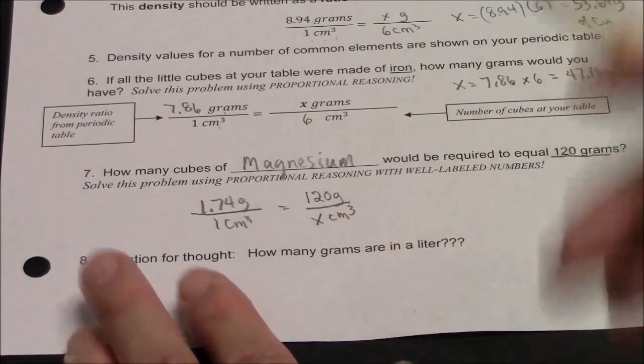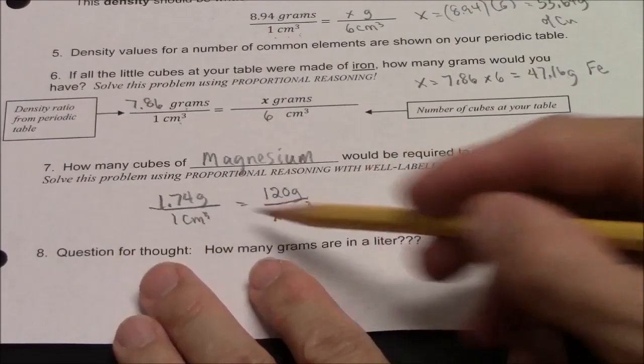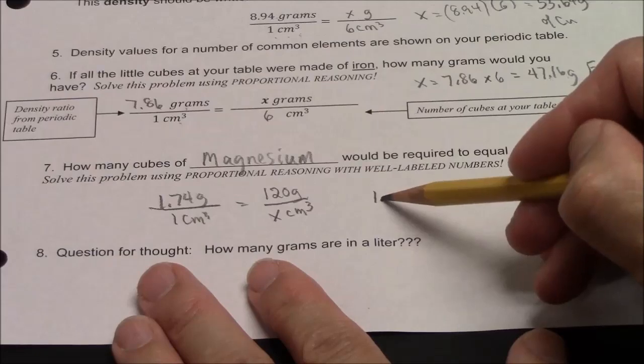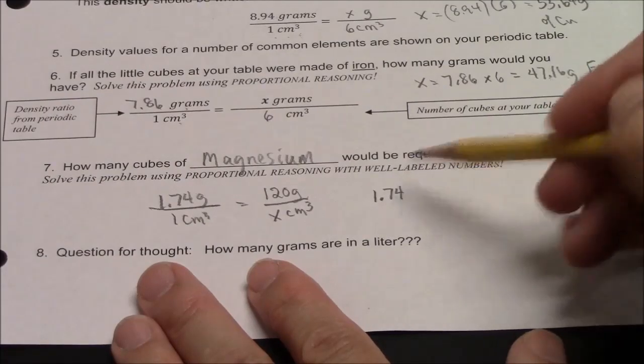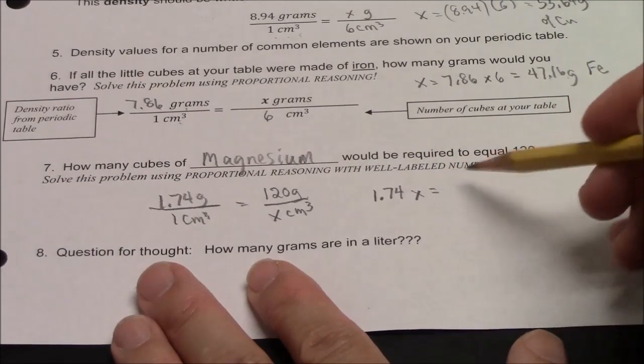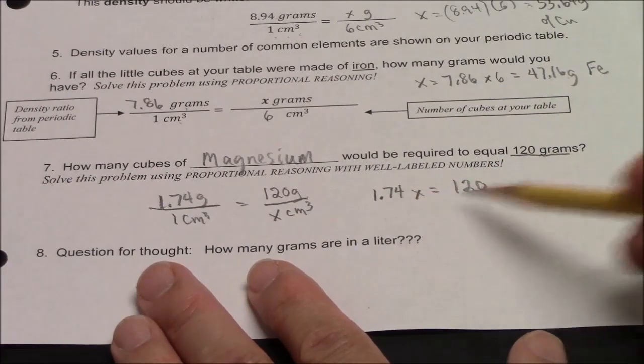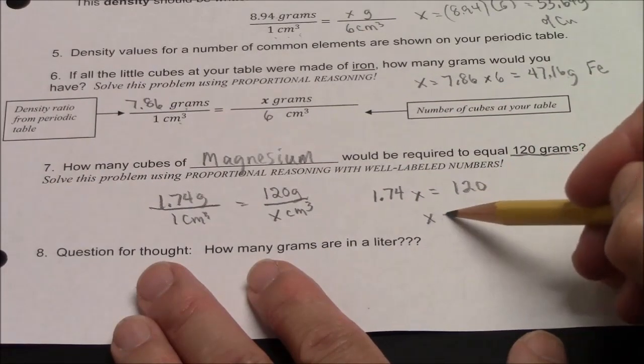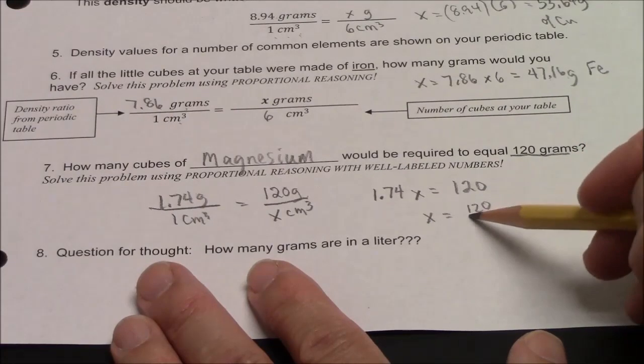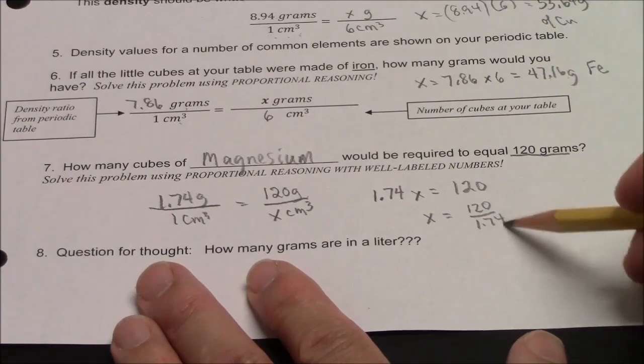That's my setup. Algebra is a little more complicated than previously. 1.74x equals 1 times 120. This is my algebra. X equals 120 divided by 1.74.